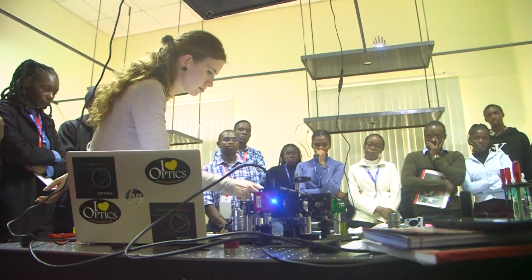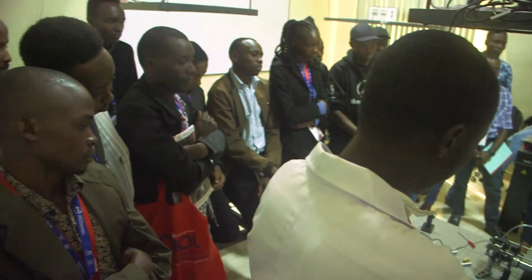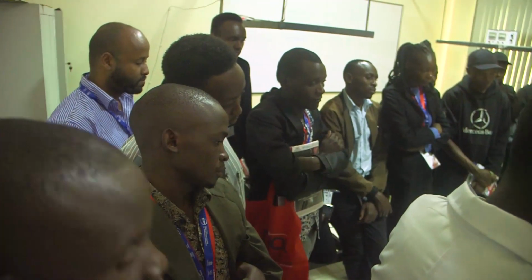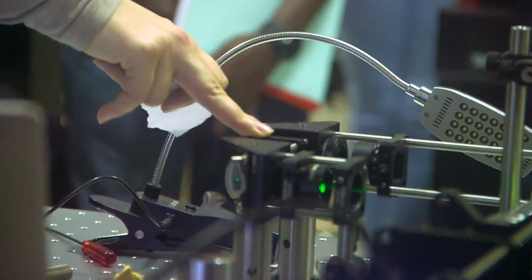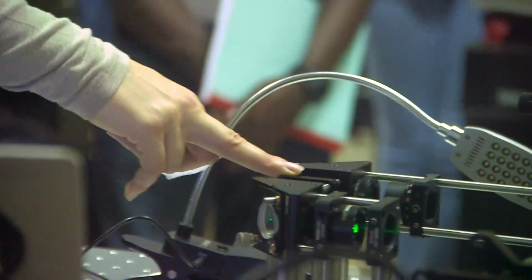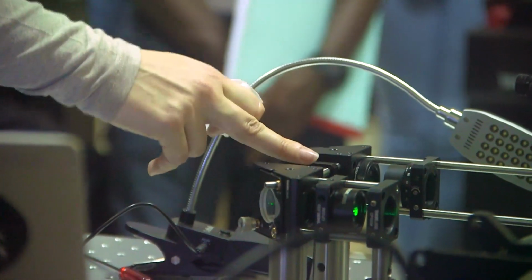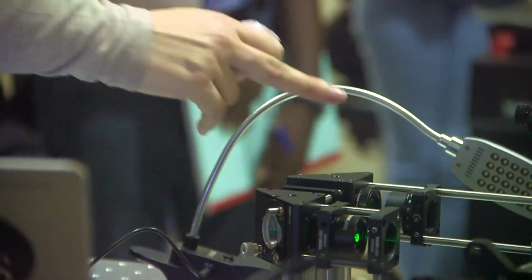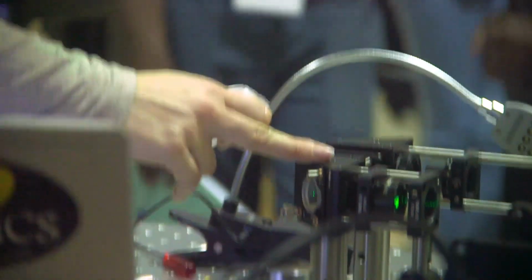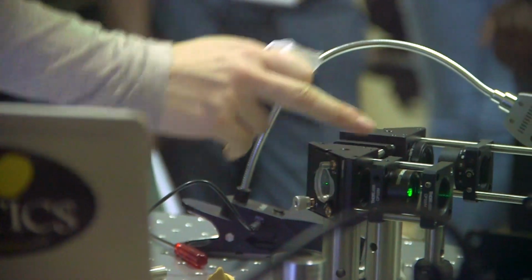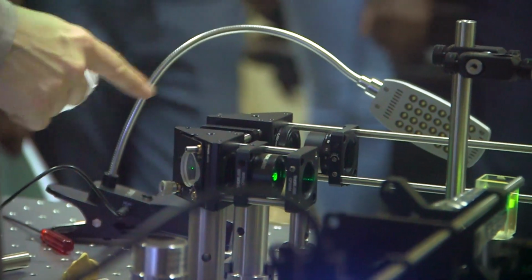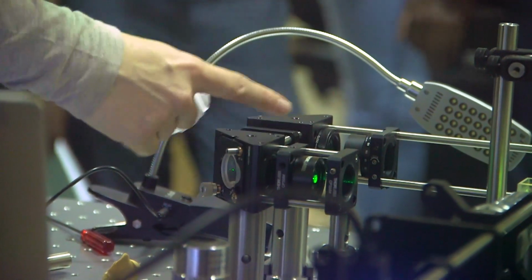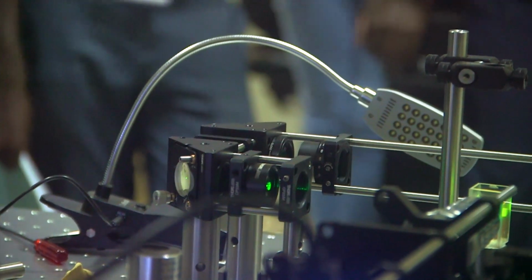This lens has a focus here on this mirror that is then recollected by another lens, this one. This lens is 50 millimeters focal length, and this lens then has its own focus that is projected here, and it's taken again by another lens. These two lenses are the same focal length, okay?